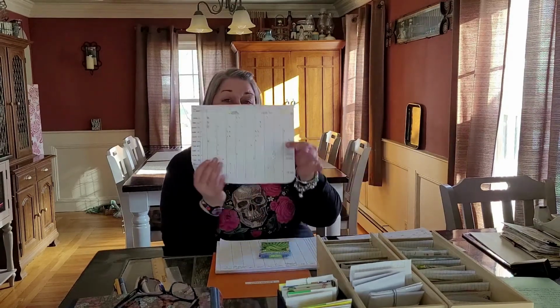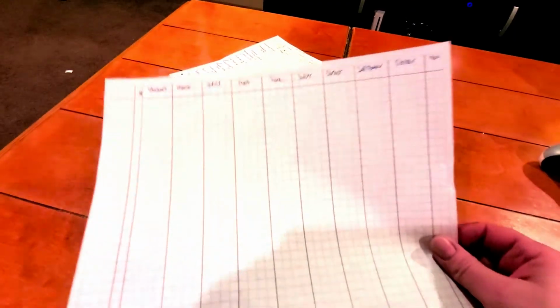Okay, so like I make my own with graph paper, and I research how long it's going to take each individual plant to grow. I list the chart by month and what I'm going to need to do each month to have a successful crop.